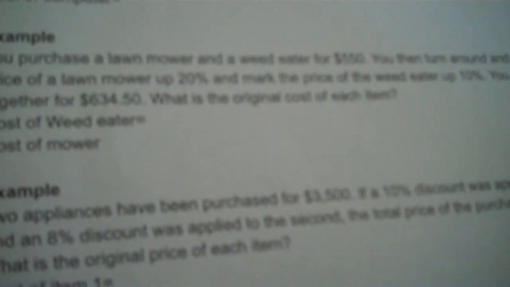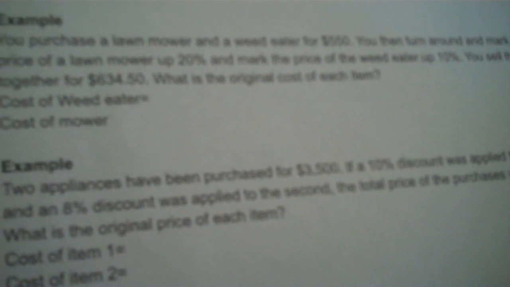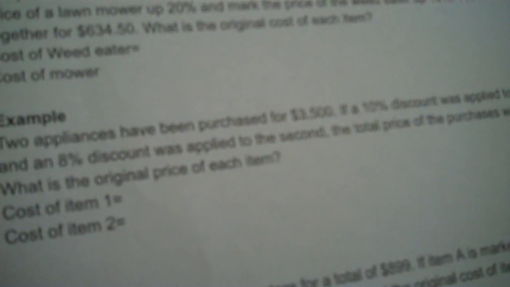Okay, last problem in the video. 2 appliances have been purchased for $3,500. If a 10% discount was applied to the first item and an 8% discount was applied to the second item, the total price of the purchases was $3,170. What was the original price of each item? So you find the cost of item 1 and the cost of item number 2.